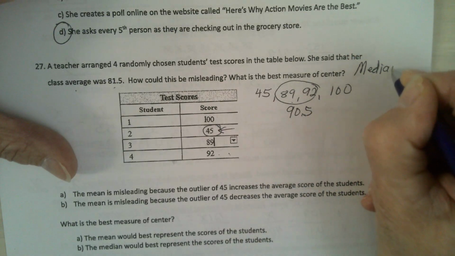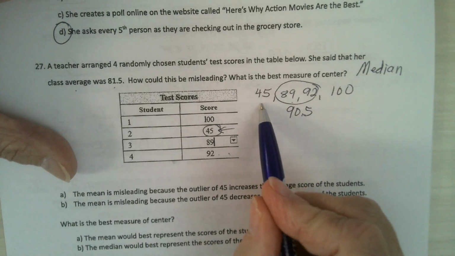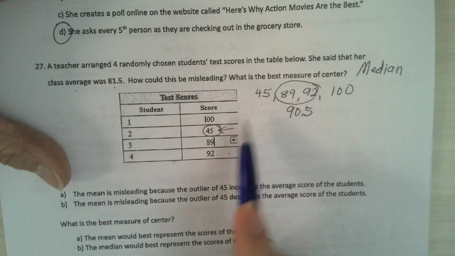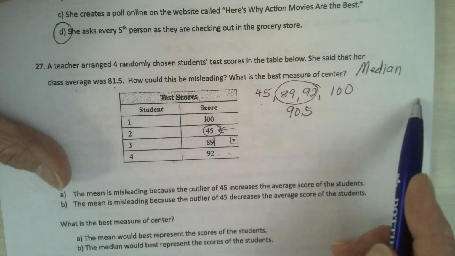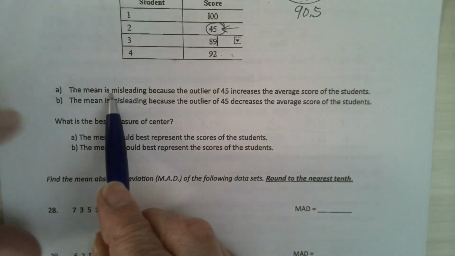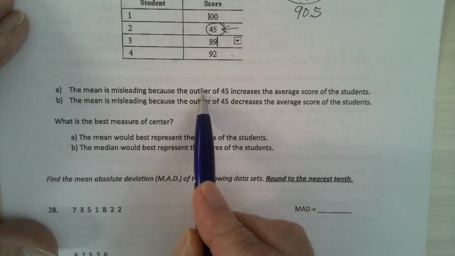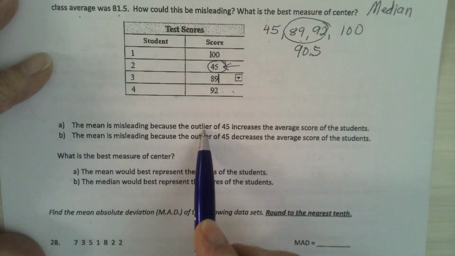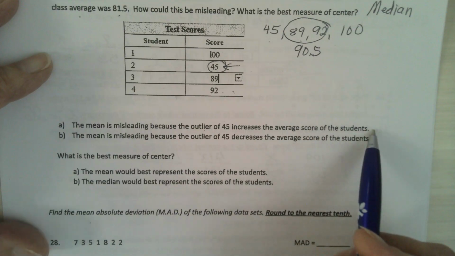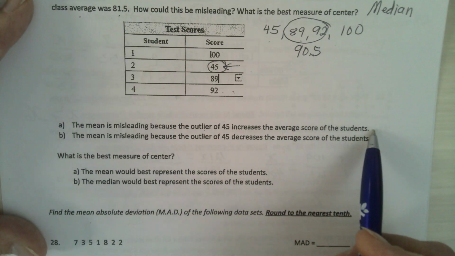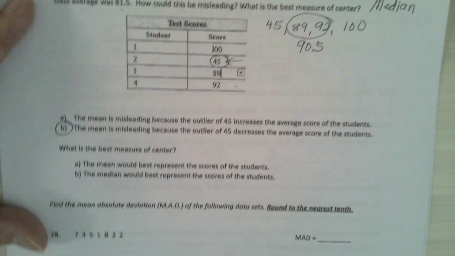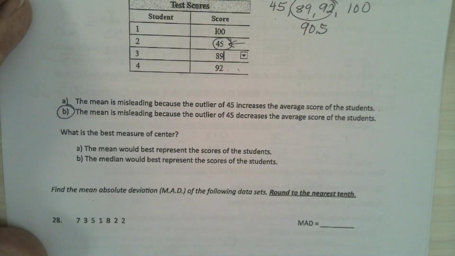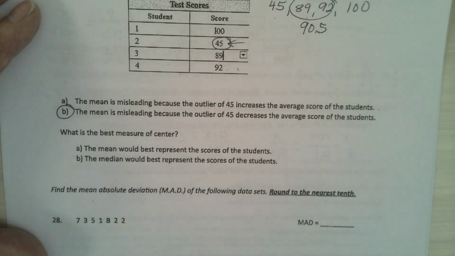Why are you using the median? Because there is an outlier. Because most of the scores are going to be larger than the average of 81.5, as you can tell. Now, the mean is misleading because the outlier of 45 increases the average score of the students. No. Did 45 increase the average score? No, it decreased it. B. What is the best measure of center? It's going to be the median, B.